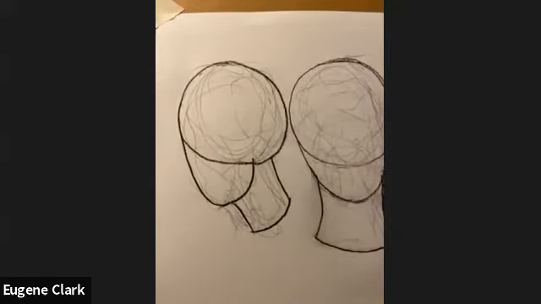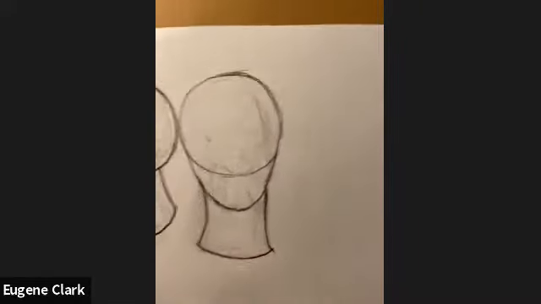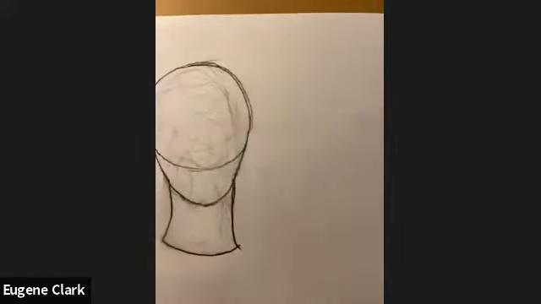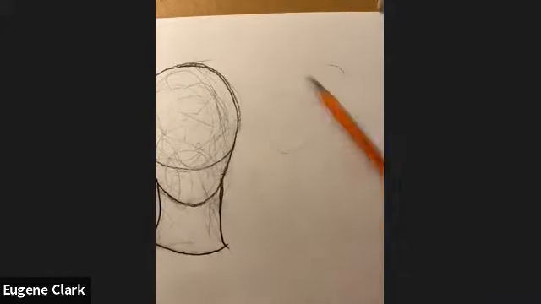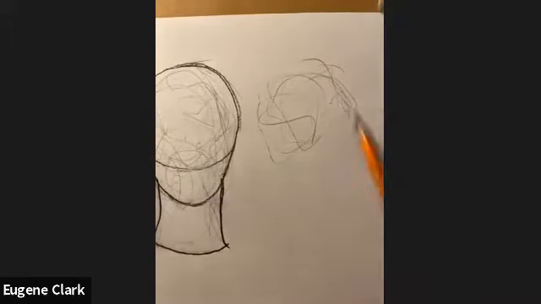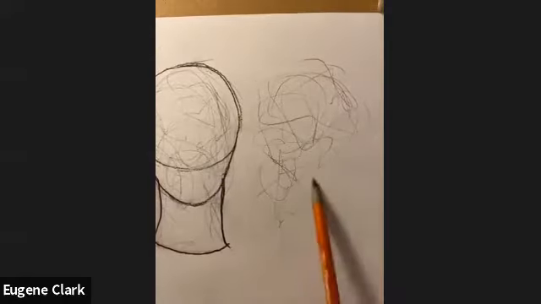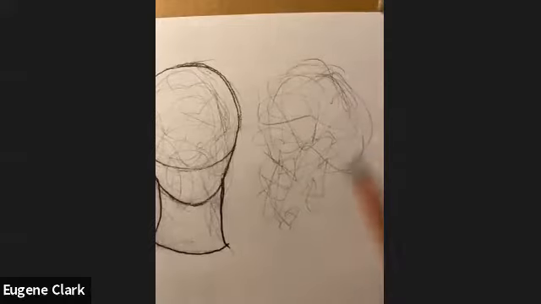And now I'm going to do 1 more on the other side. Same thing, we're going to gesture in. Light and loose, fill that up. Lots of good volume and mass.